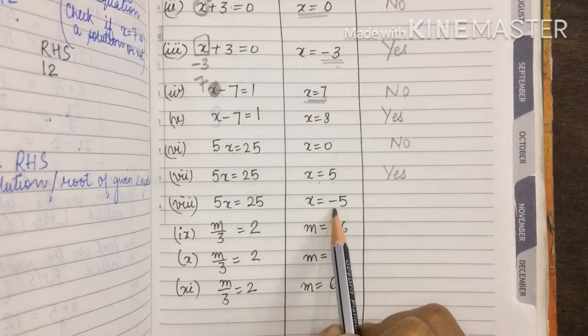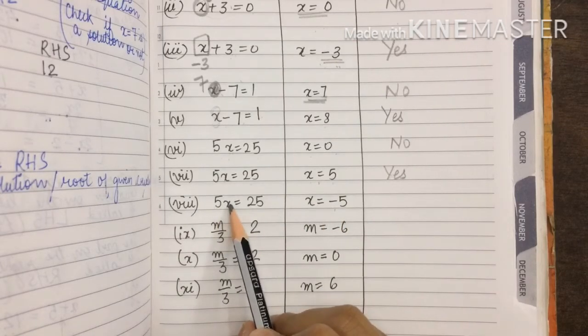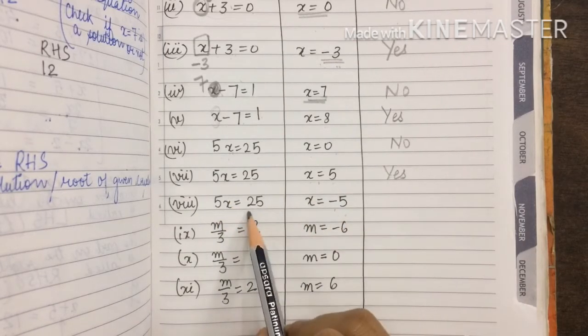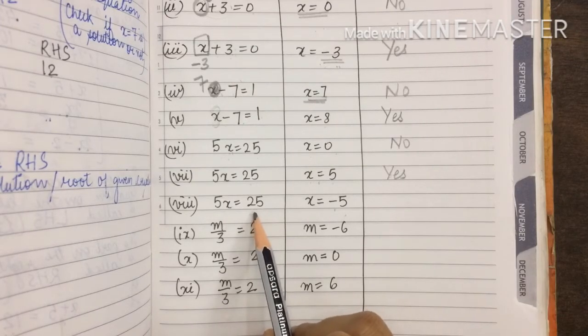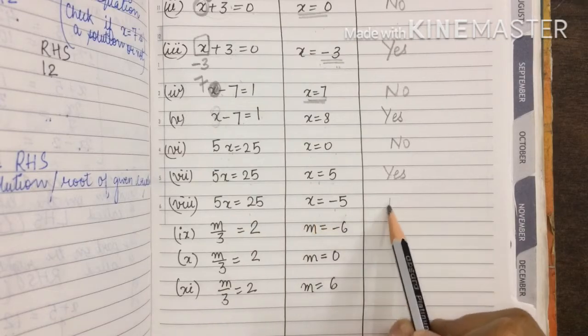Now we have x as minus 5. 5 multiplied with minus 5 will be minus 25. But over here the answer is 25. Is this option correct? No.